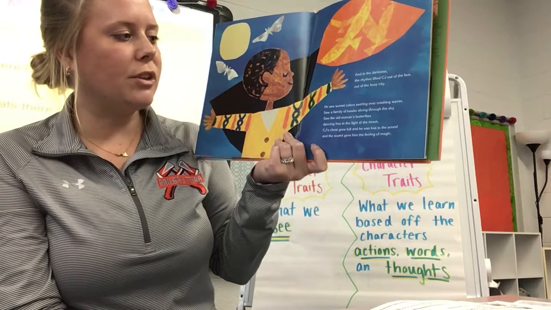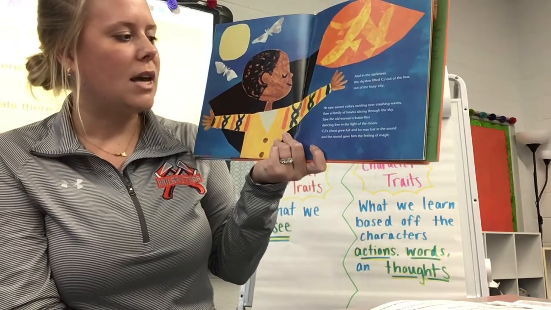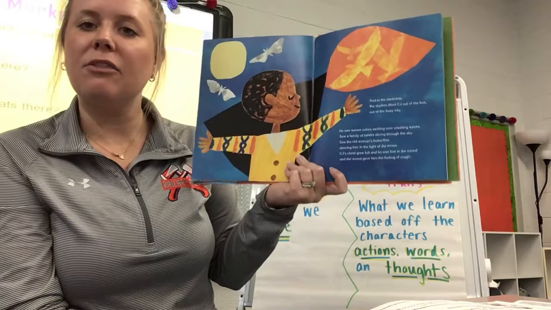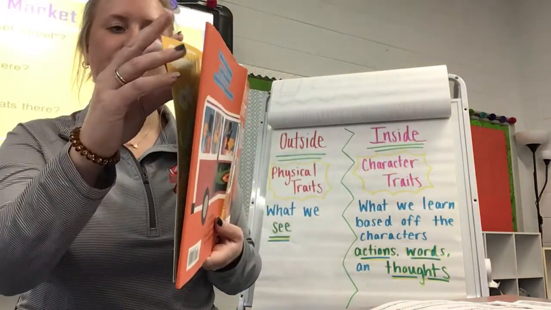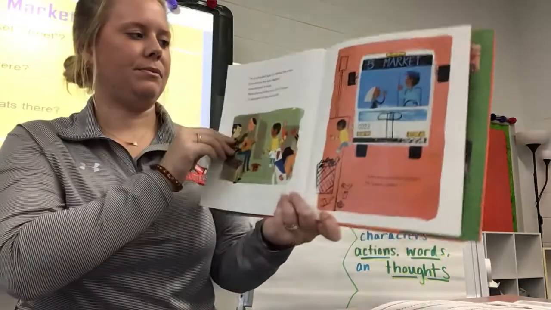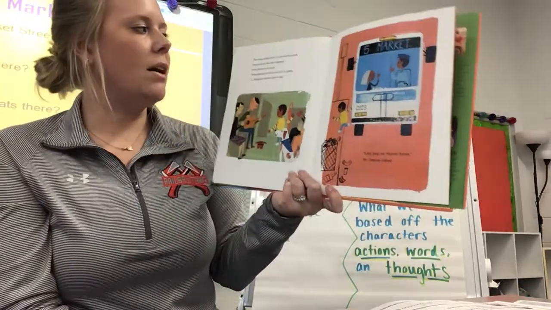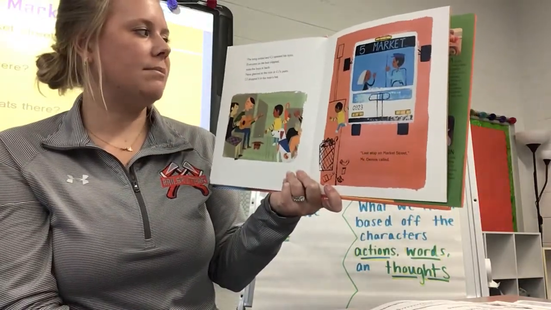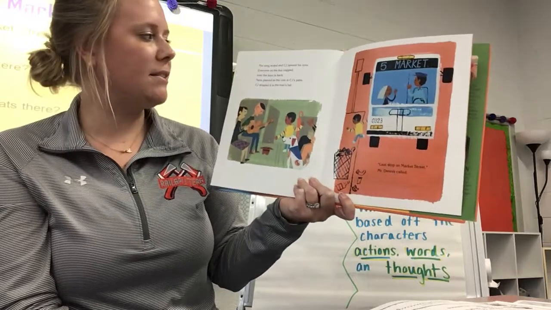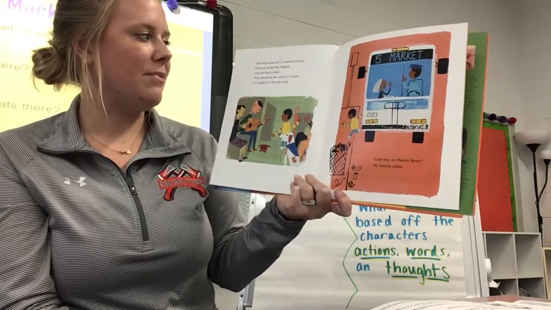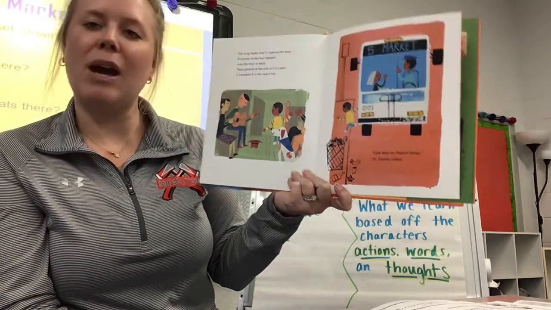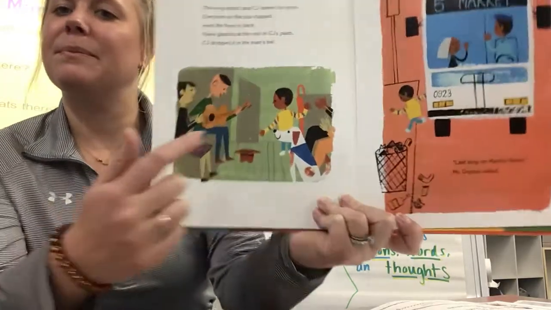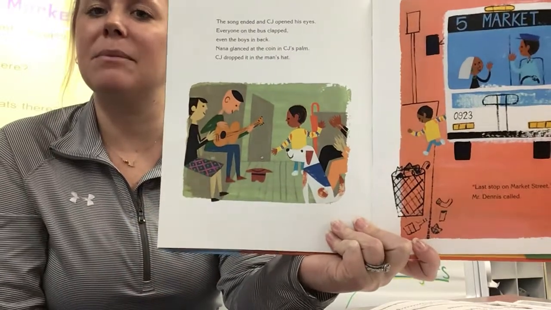CJ's chest grew full and he was lost in the sound, and the sound gave him the feeling of magic. The song ended and CJ opened his eyes. Everyone on the bus clapped, even the boys in the back. Nana glanced at the coin in CJ's palm. CJ dropped it in the man's hat, the man who played the music and made him feel so good.